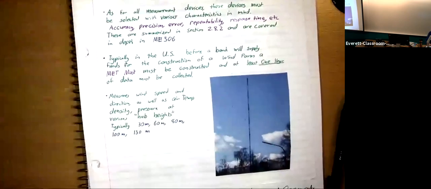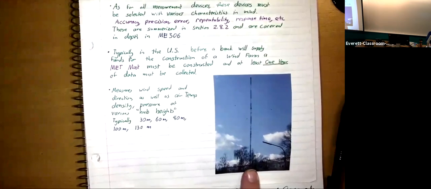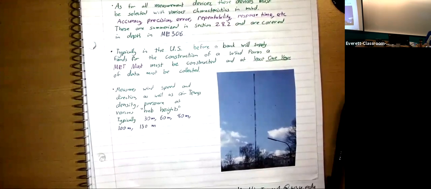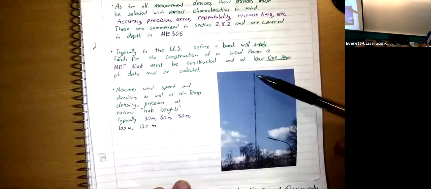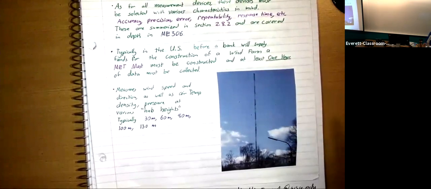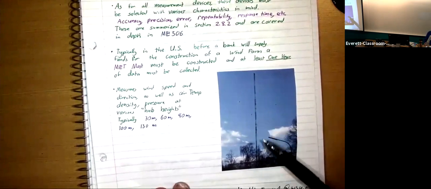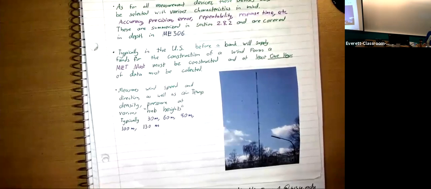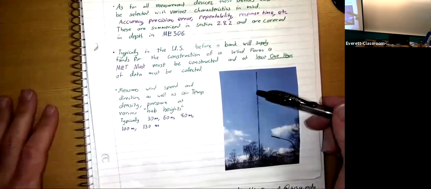In the United States, typically, banks are gonna want you to put up what's called a met mast, which is short for meteorological mast, and have that up for a year. On a met mast, you have various hub heights, and they call them hub heights because they are the various heights one might be interested in putting the hub of their wind turbine. And you'll have anemometers and also devices that might measure air density, air temperature, and barometric pressure as well at various heights above.